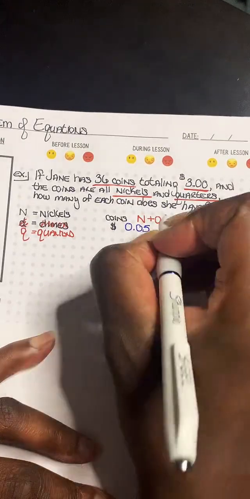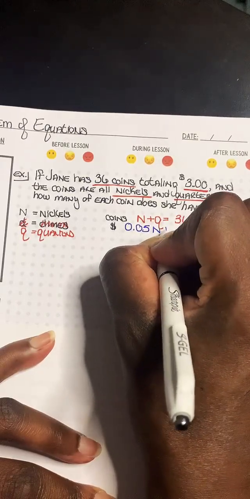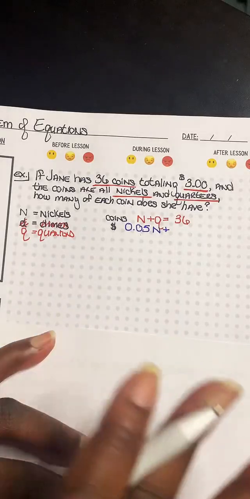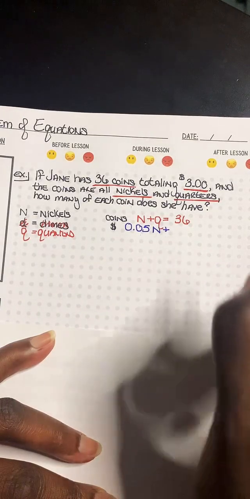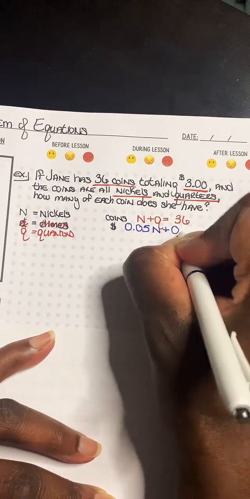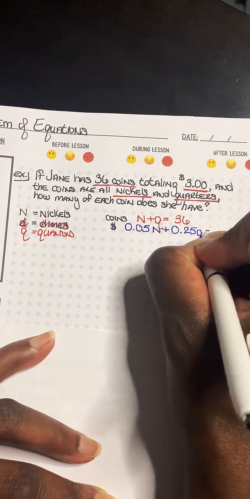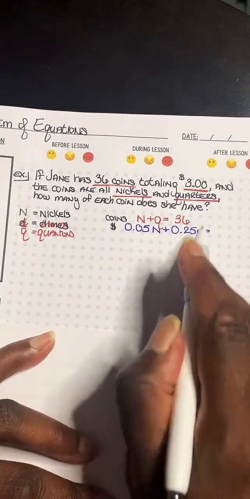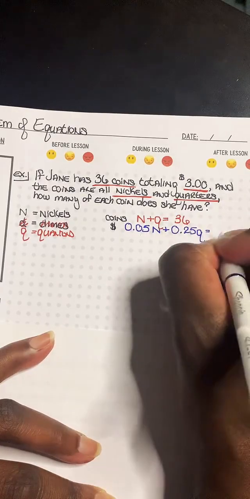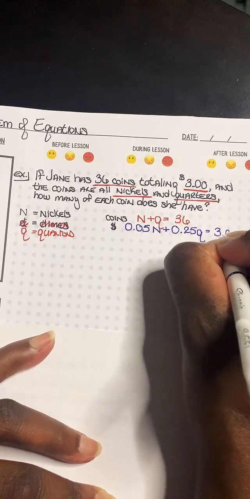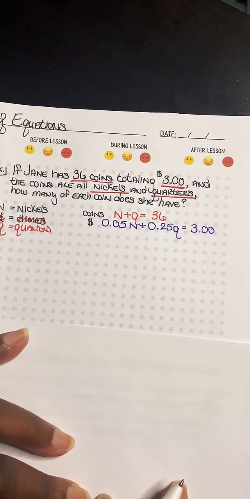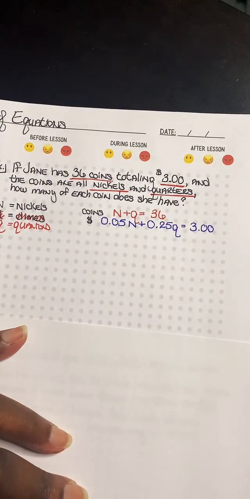So now I want to know my value of a nickel. So 5 cents, that's 0.05. Okay, that is the value of a nickel. I know, welcome to my world. If you already know this, just ride it out with me. It's okay. Now the value of a quarter. So a quarter is 0.25. And that's the value of a quarter. And then how much it totals was $3. Okay, so that's your two equations.